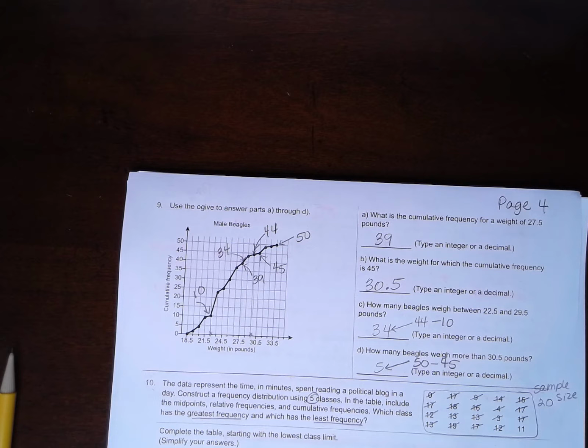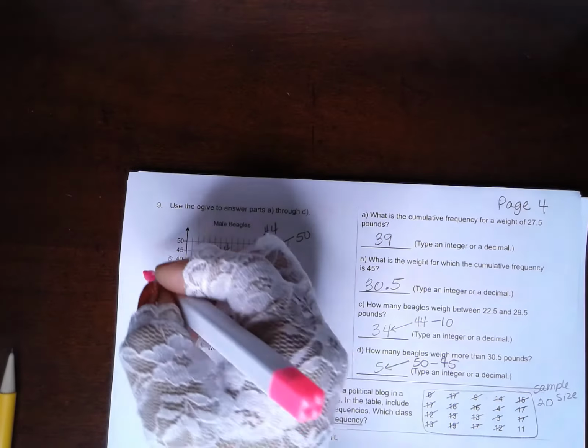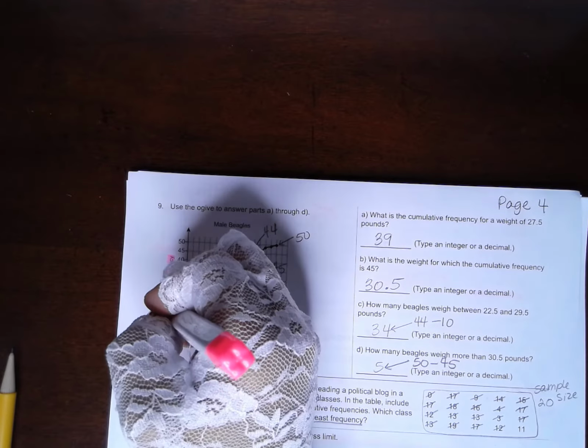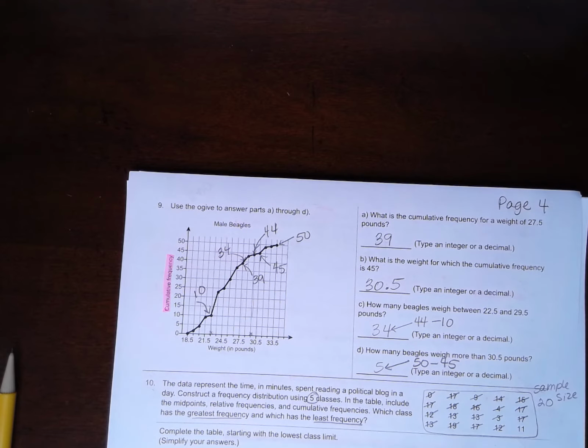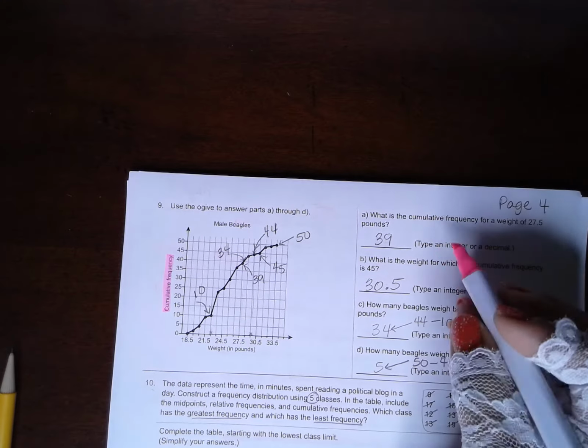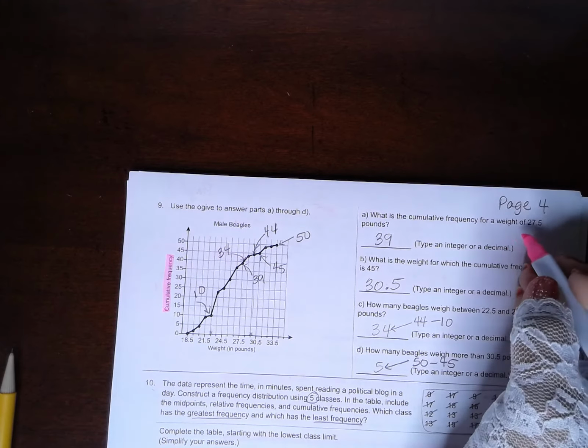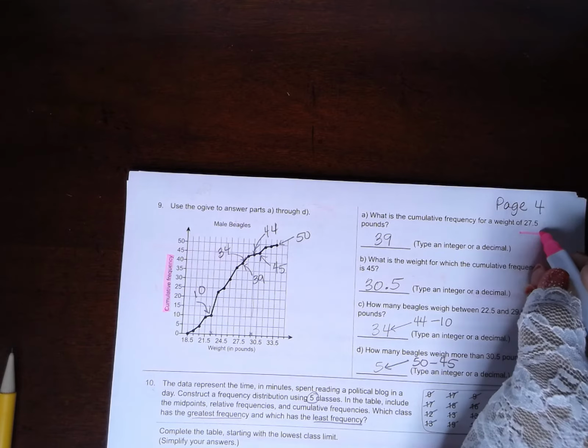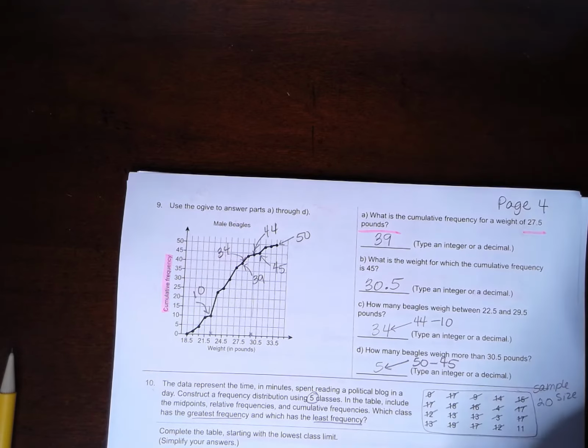Okay, so number 9, it says ogive. Use the ogive to answer parts A through D. So what it does, the key in this display is that it is cumulative frequency, the accumulated frequency up to that point. So what is the accumulated frequency for a weight of 27.5 pounds?